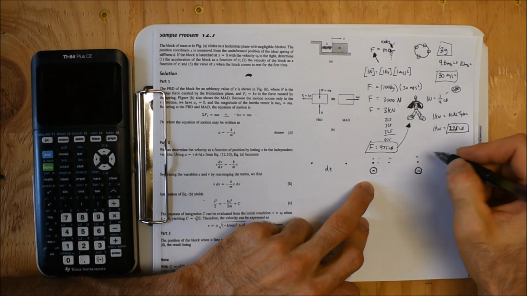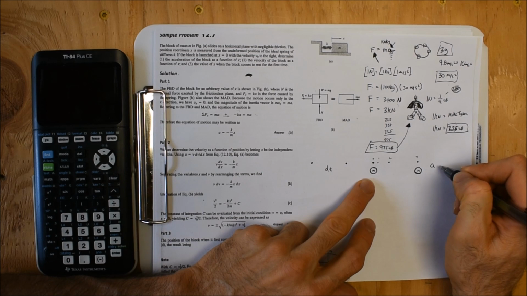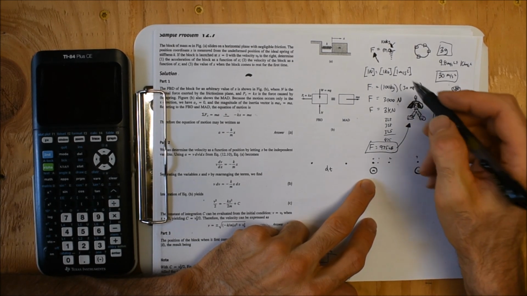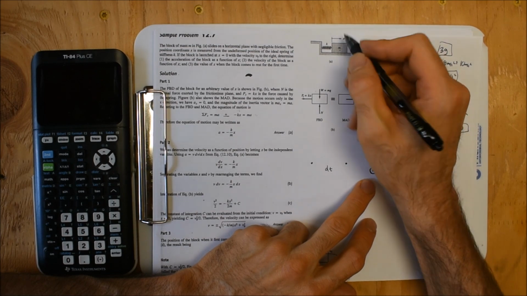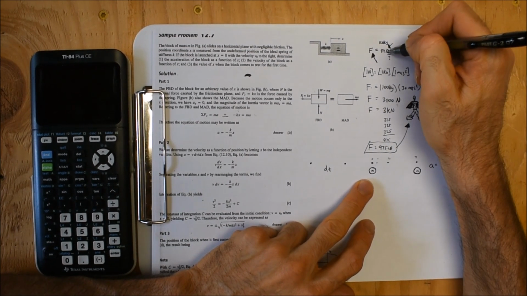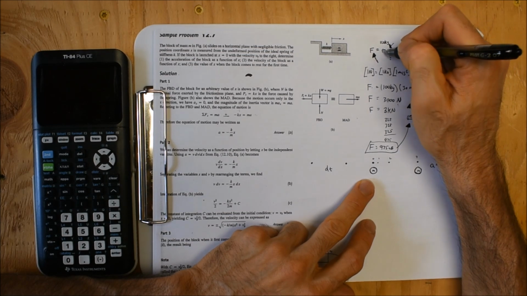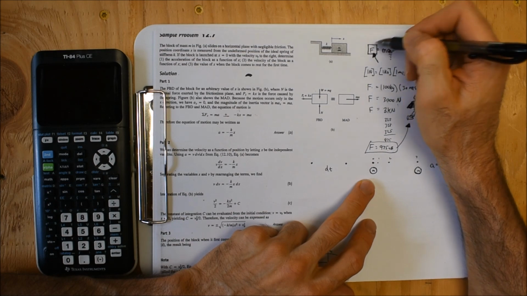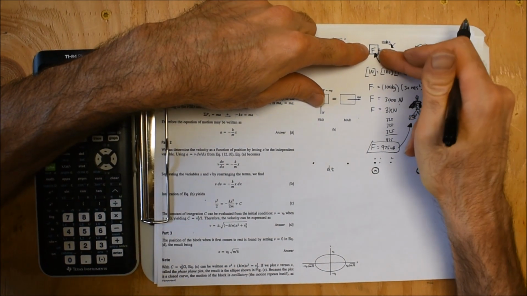So if you're finding an acceleration, you must have found an acceleration for something that has mass. And if you found an acceleration, you know it has mass, well, guess what? You are seeing a force. There's a force involved.